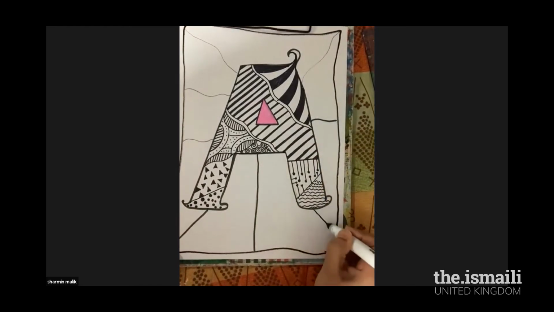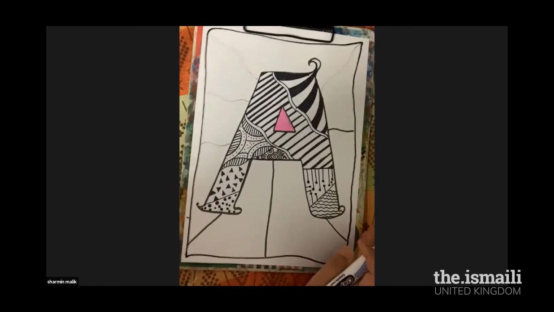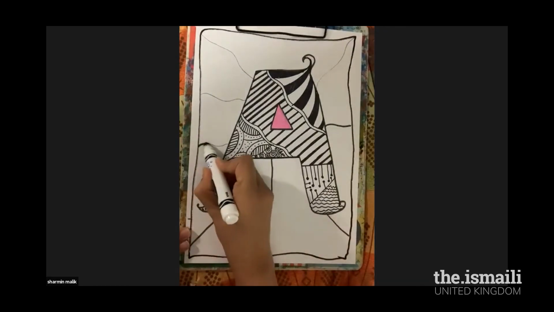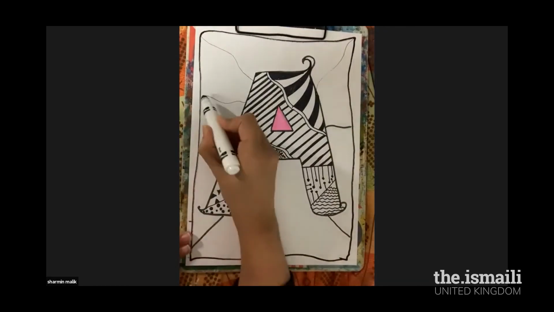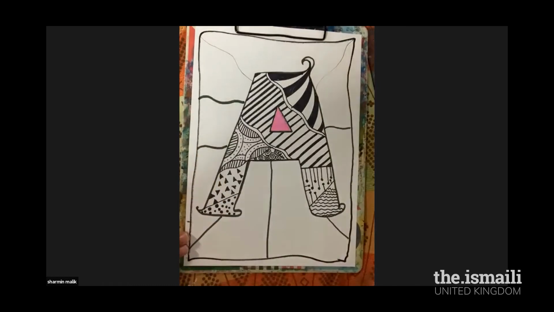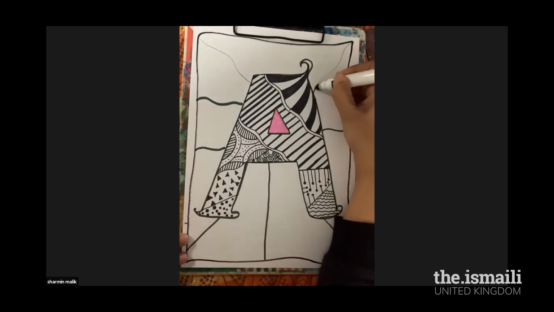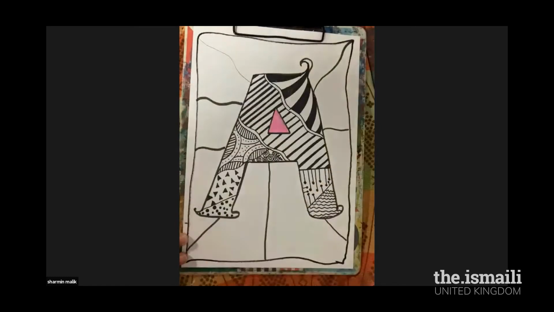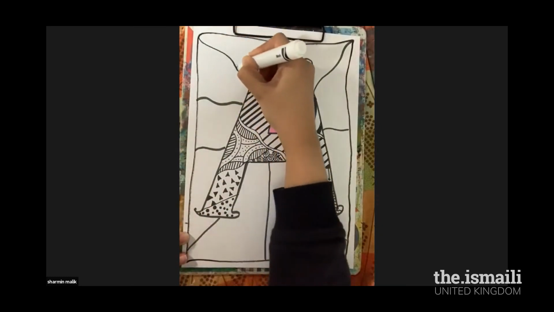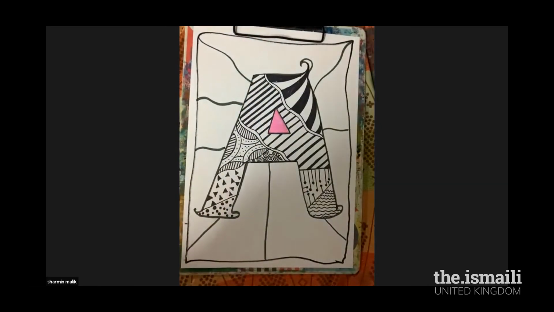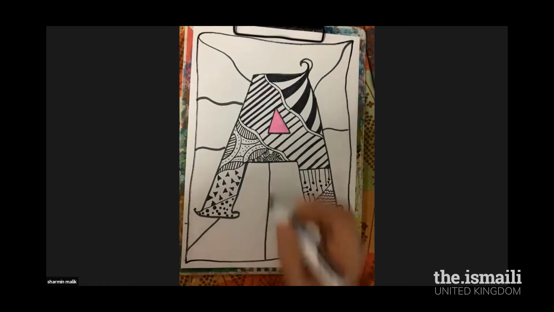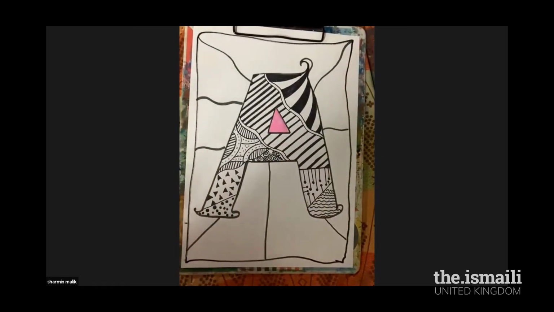You can divide the background in the number of sections you want. The number of sections is not fixed. So you can just divide it the way you would like to. And again, we do the same thing. We put different patterns in the background. Or if you don't want to put a lot of patterns, you can just color in.